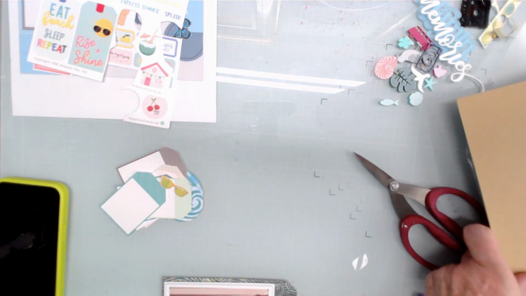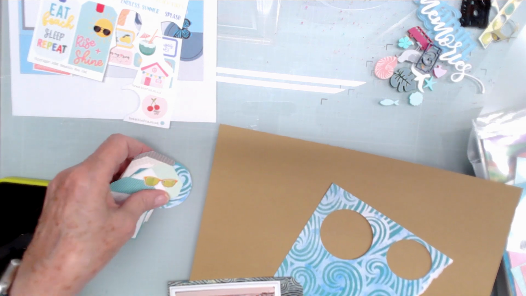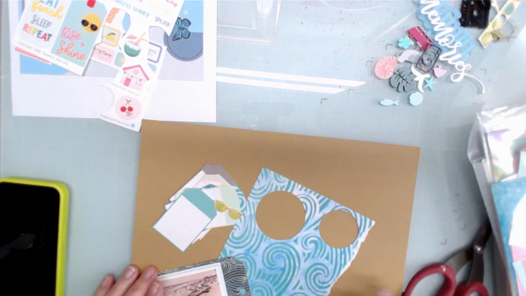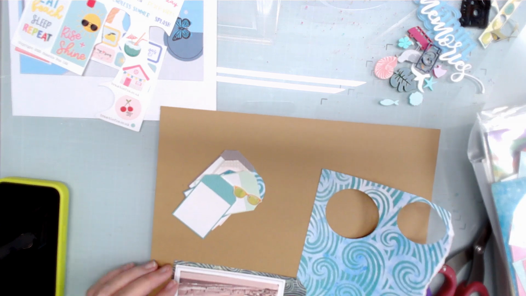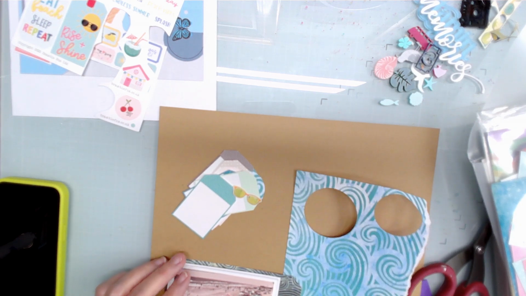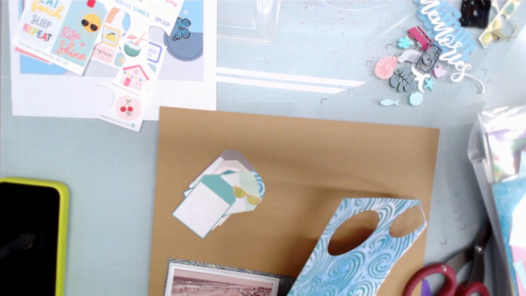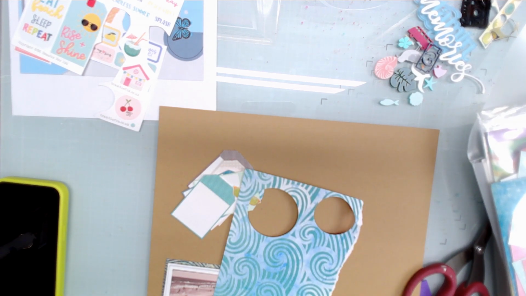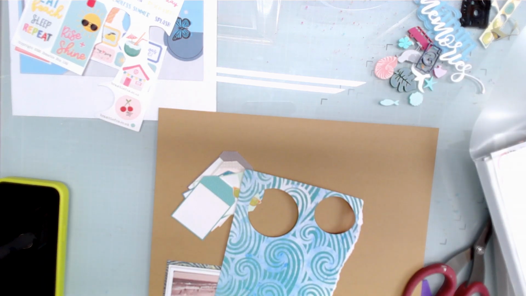Okay, and because the tickets were white, I decided I was going to use a non-white background. So I decided to go with kraft since it looks like sand on a nice sandy beach. Let me put that there. I think these are all papers. I do have, I'm just going to lay that aside.